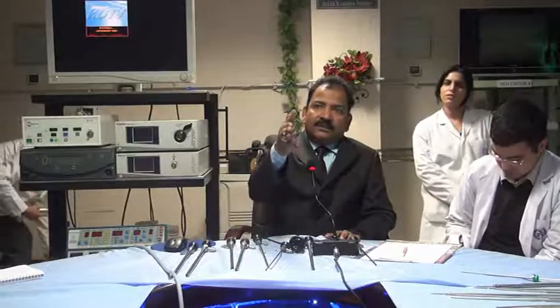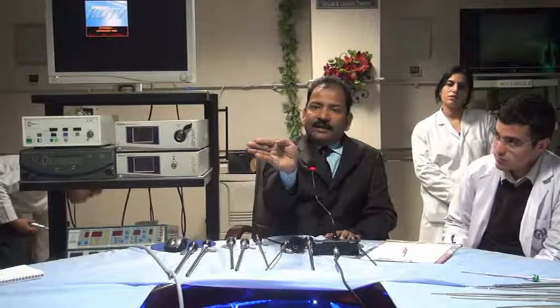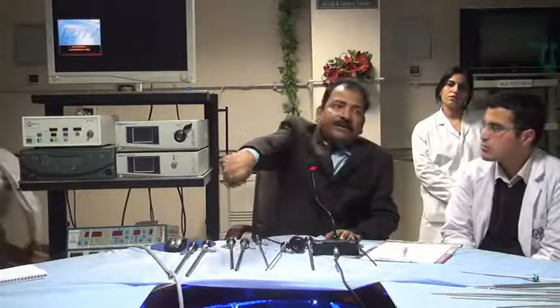Optical axis varies from 0 to 120. A 0-degree telescope sees exactly straight. Then 10 degree, 15 degree, 30 degree, 45 degree, 90 degree, and then 120 degree.